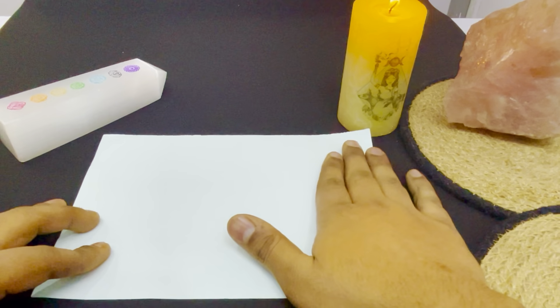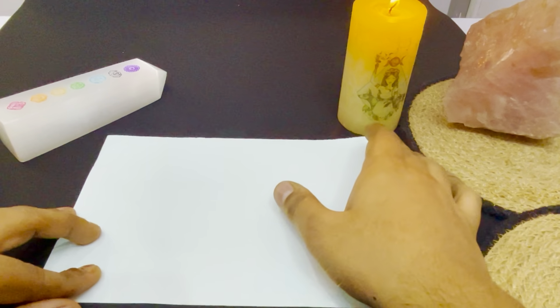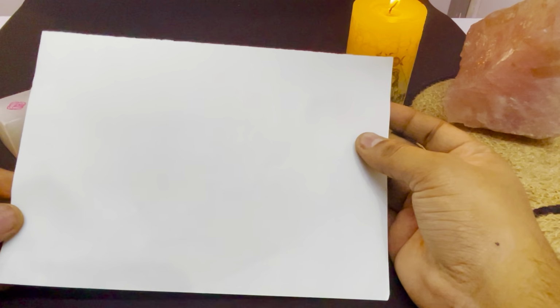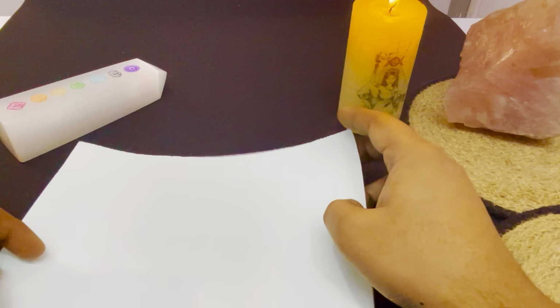For a petition, what you need to do is place the paper on the table. I am taking a green paper. You can take parchment paper, but parchment paper will not give a clear vision on camera, so that is why I'm using the green paper. Now what you need to do is take a small piece of paper.